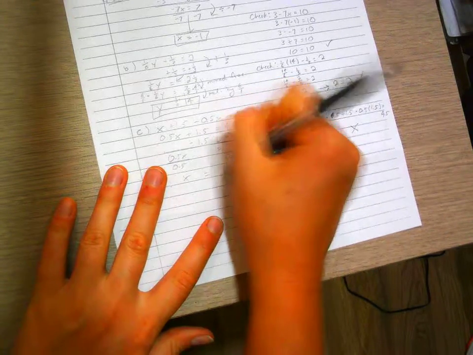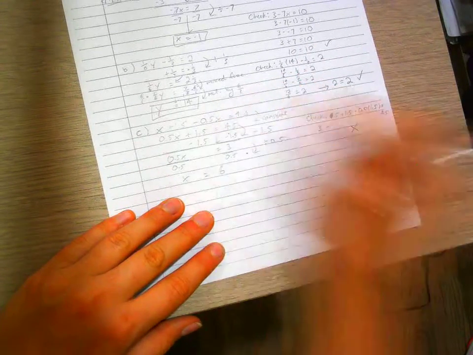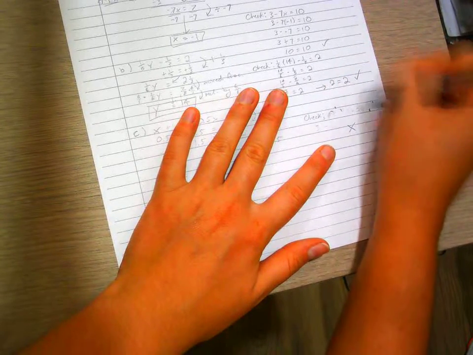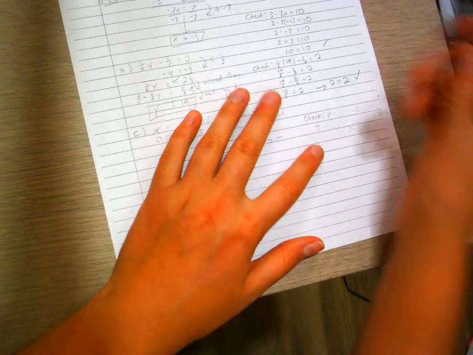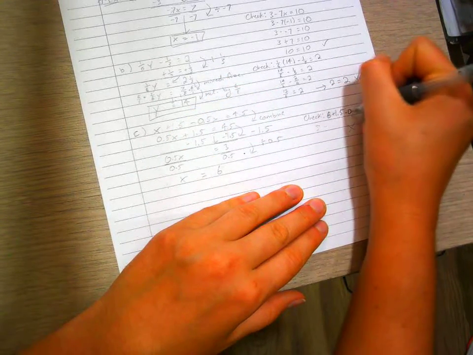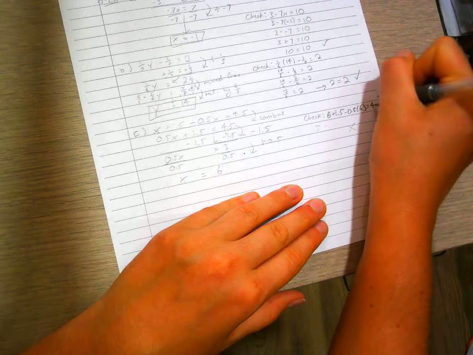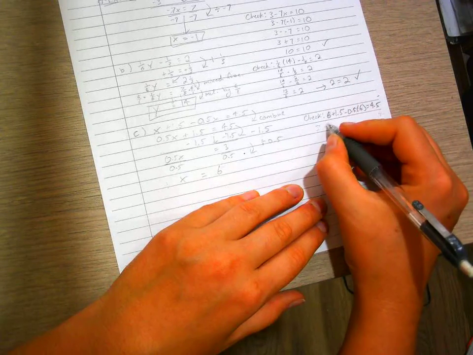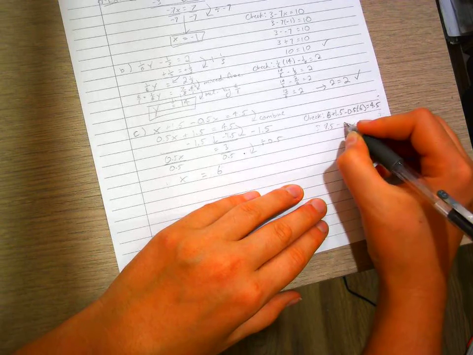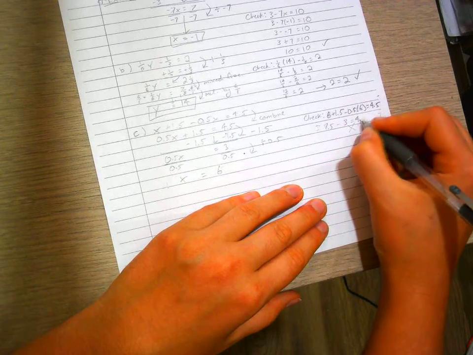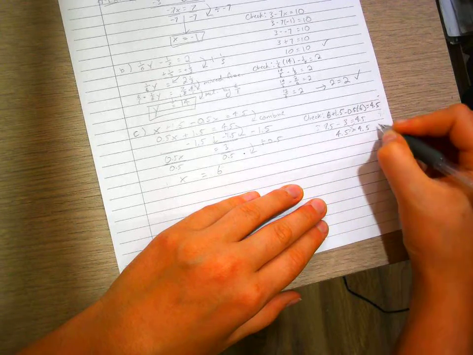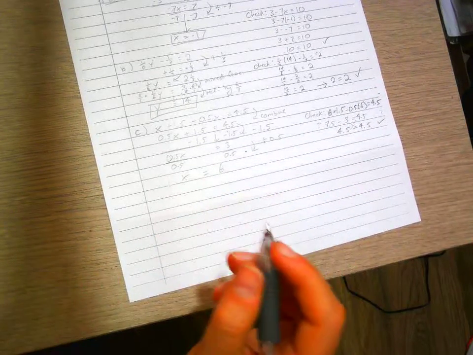So now, let's try to check it again. 6 plus 1.5 minus 0.5 times 6 equals 4.5. Well, combining these, we get 7.5 minus half of 6, which is 3, equals 4.5. 4.5 does indeed equal 4.5, and check. That just saved me a negative mark on a test or quiz.